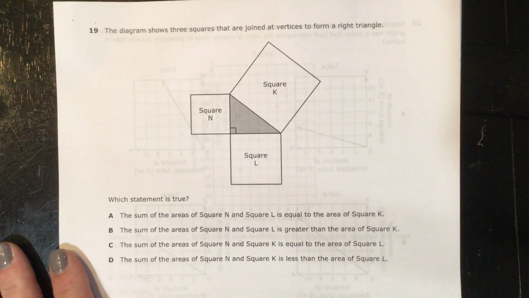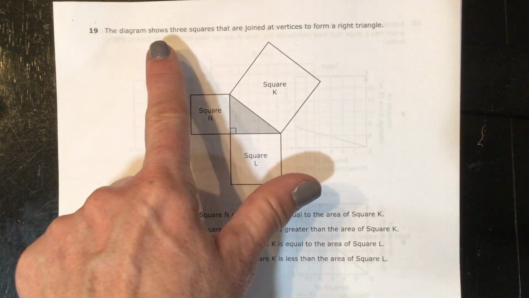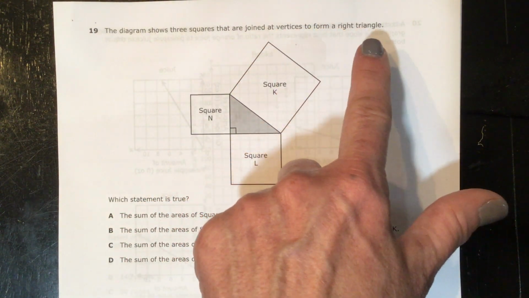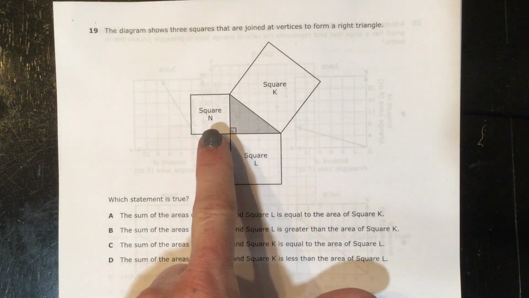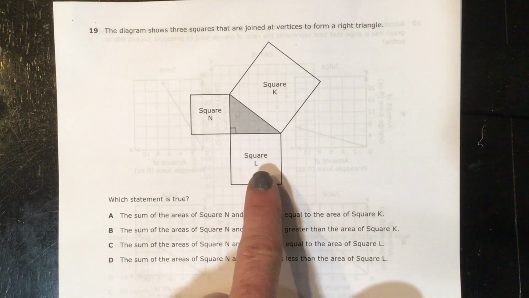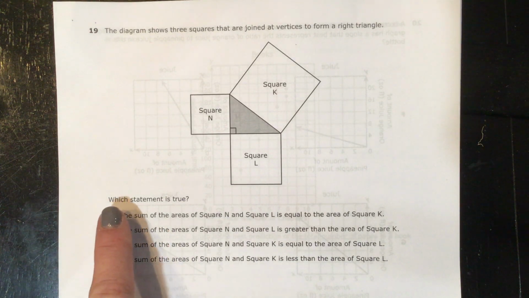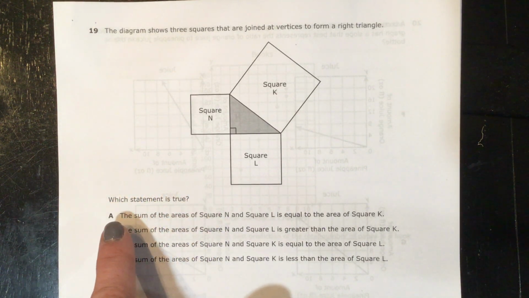Question 19. The diagram shows 3 squares that are joined at vertices to form a right triangle. Square N, square L, square K. Which statement is true?